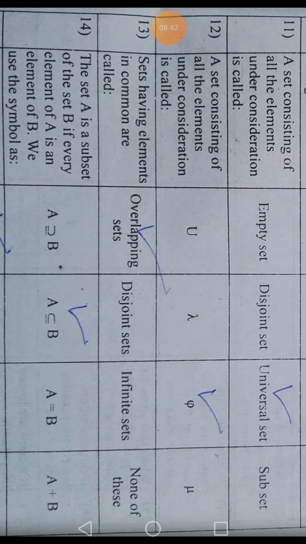A set consisting of all the elements under consideration is called a universal set. A set consisting of no elements is called phi. Sets having elements in common are called overlapping sets. The set A is a subset of set B if every element of A is an element of B.